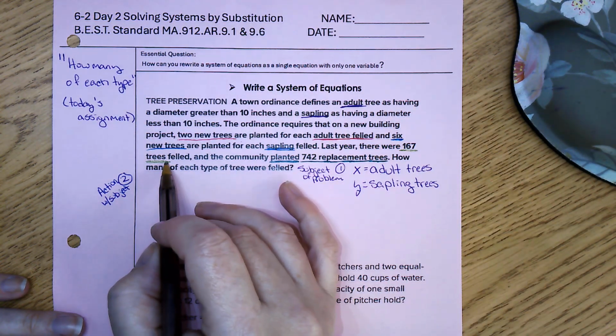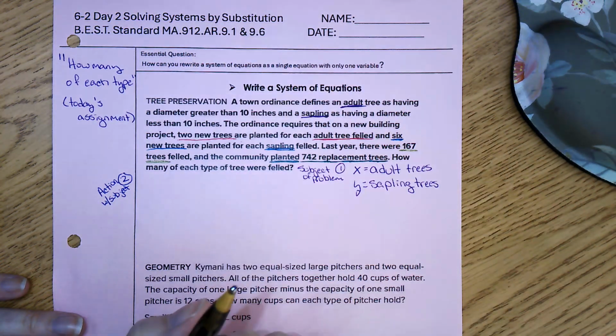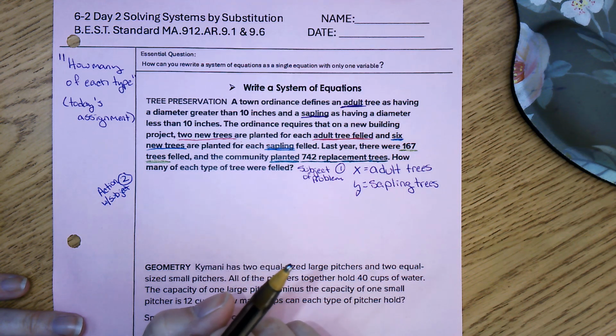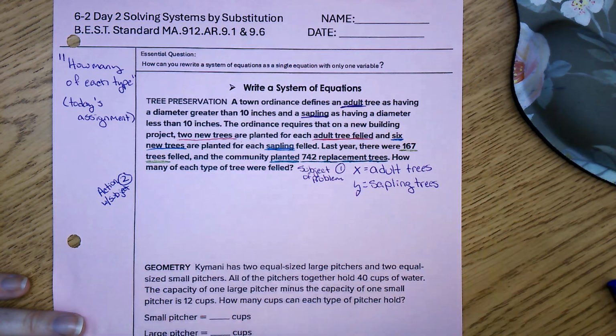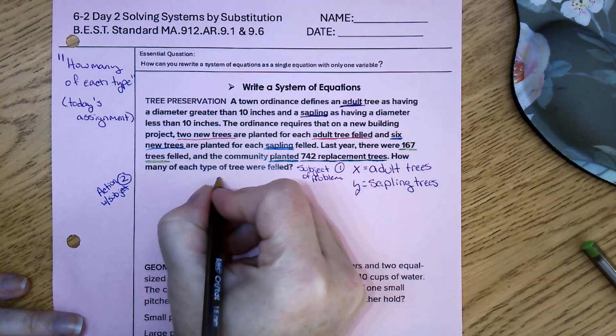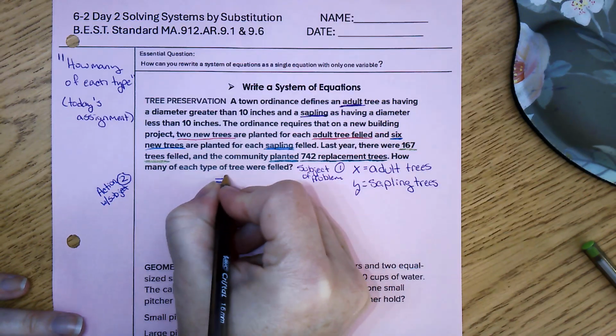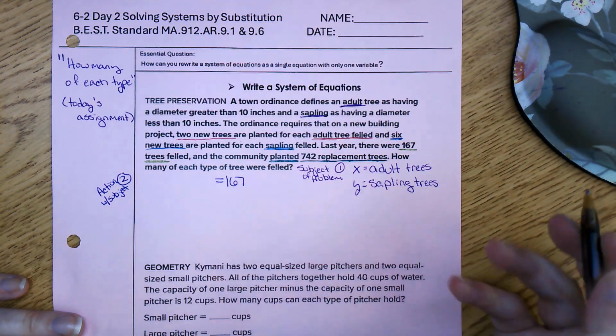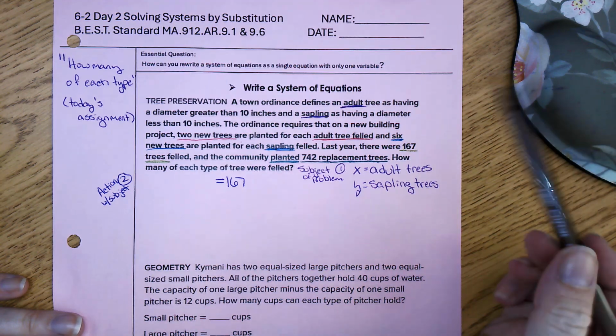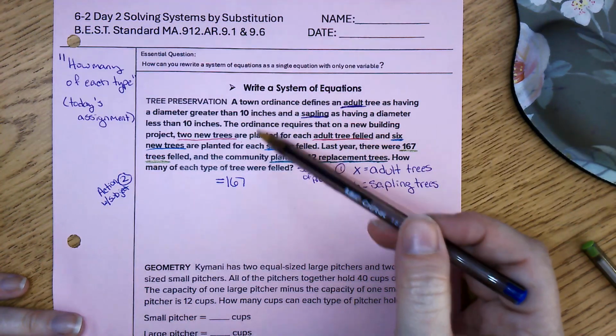167 trees fell. Okay, so we cut down 167 trees. Got it, okay. So 167 trees fell. All right, so we cut down 167 trees. This doesn't talk anything else.